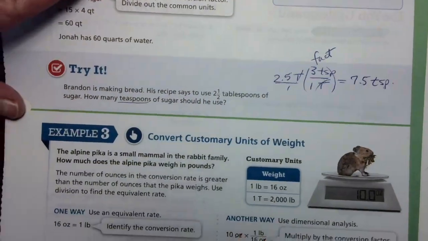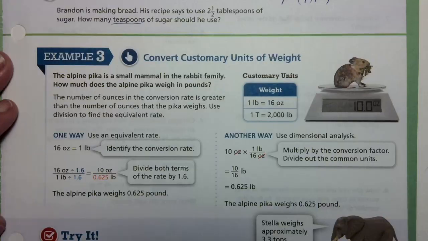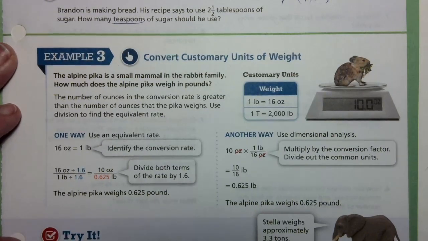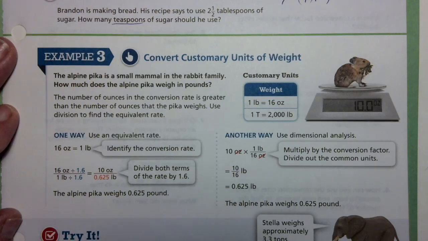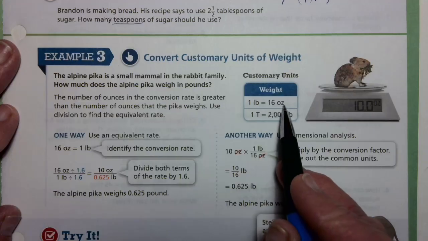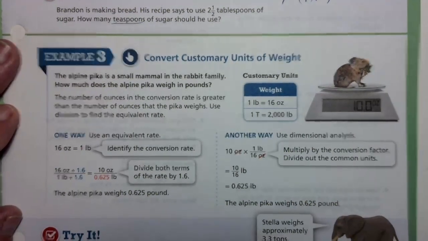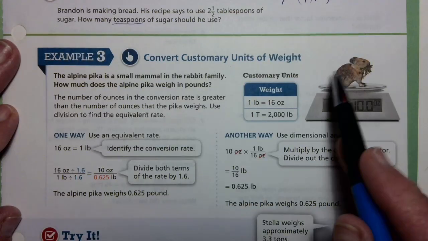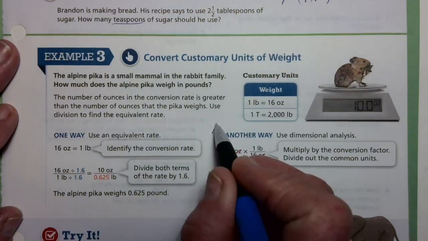Okay, let's go to example 3. The alpine pika is a small mammal in the rabbit family. How much does the alpine pika weigh in pounds? The number of ounces in the conversion rate is greater than the number of ounces that the pika weighs. Use division to find the equivalent rate. So we have ounces in a pound, and we have pounds in a ton. Weighs 10 ounces. Yes? So I'm going to use this way right here.